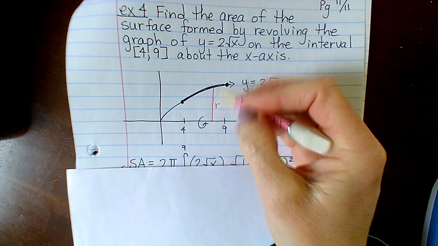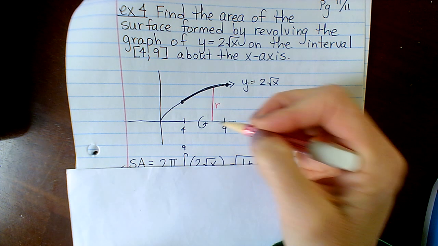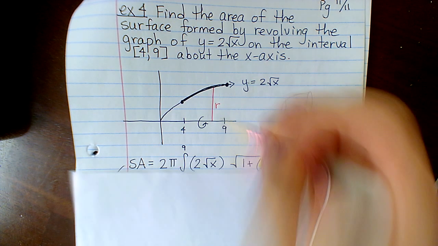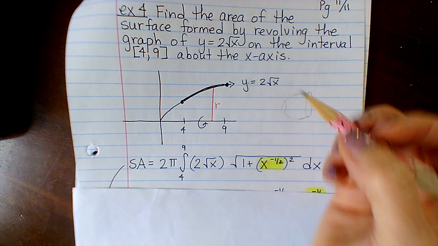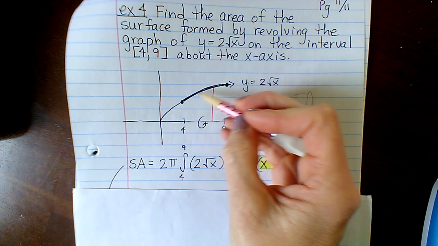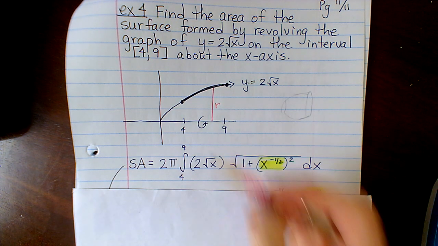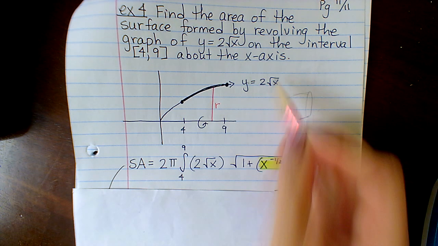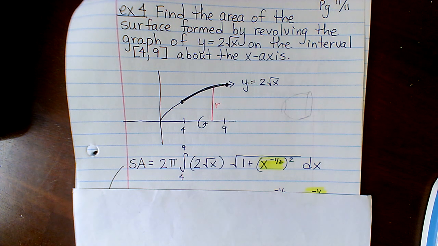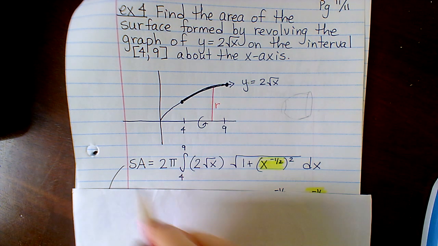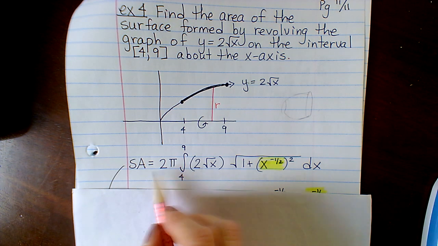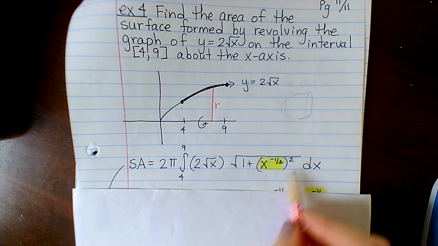The R value, just like it was in 7.2 and 7.3, we know how to find these R values. And this r is following this function right here. So we know that this r value is a function of x. It's just going to be this 2 root x. Now, using this surface area formula, we get this r of x, and then we have this arc length.